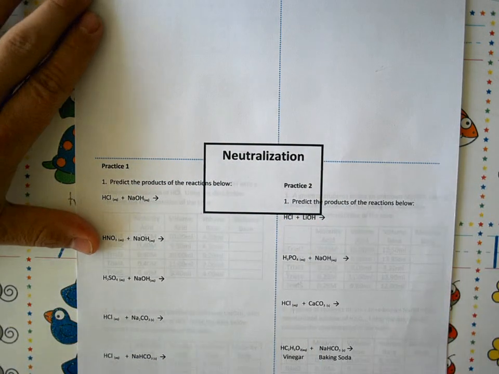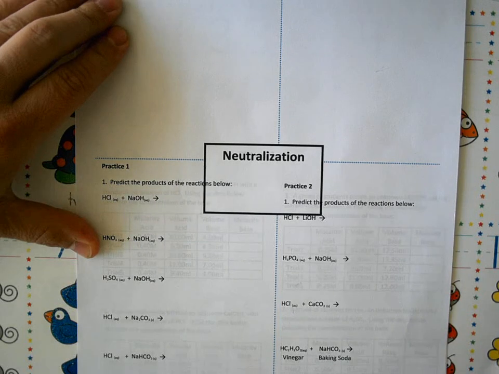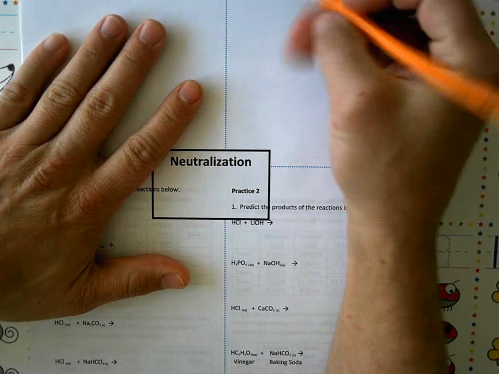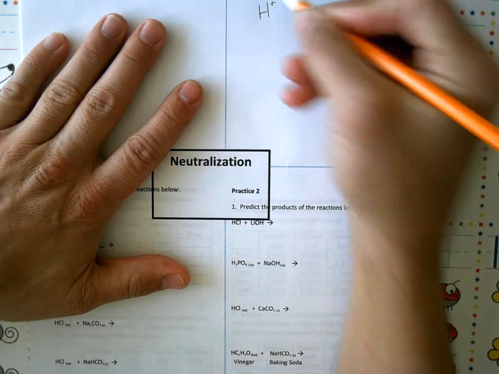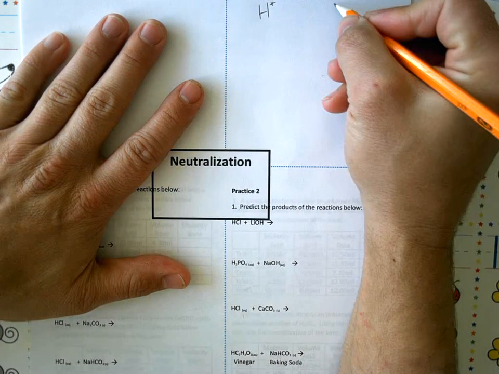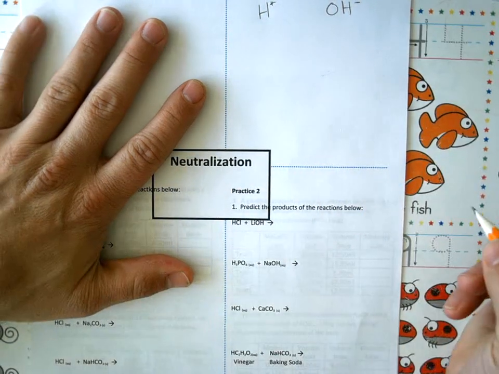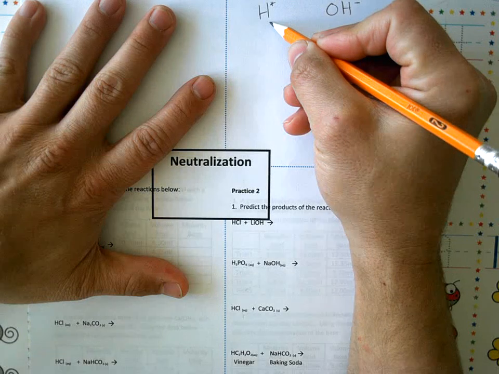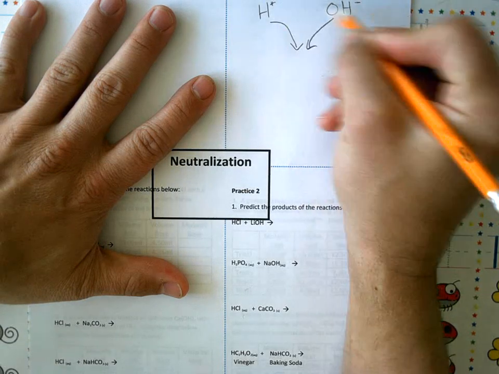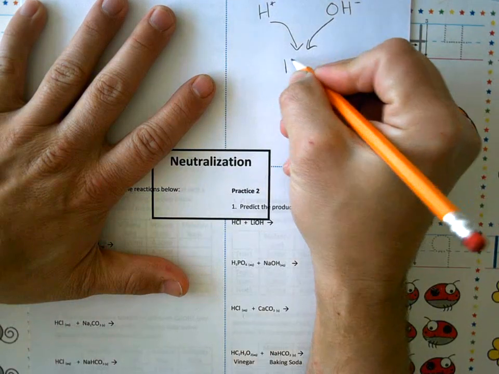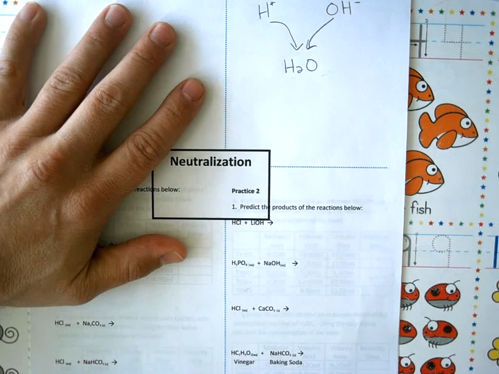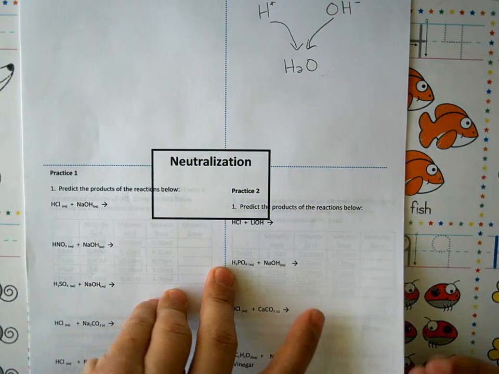So we're going to talk about neutralization reactions right now. Up till now we've been talking about these H plus ions and these OH minus ions. What happens when these two things come together is that these two ions are going to form a water molecule. Now we need to think of the other part of this.